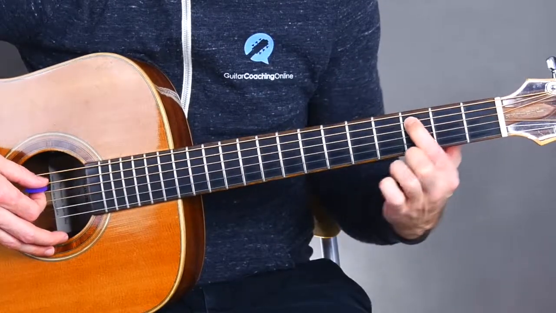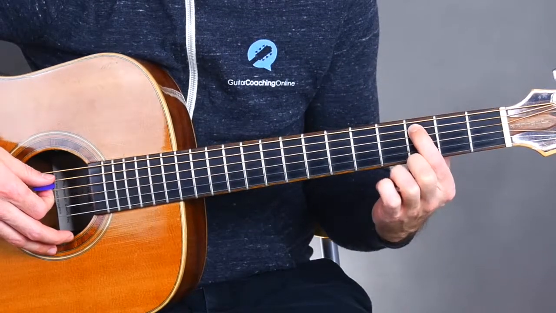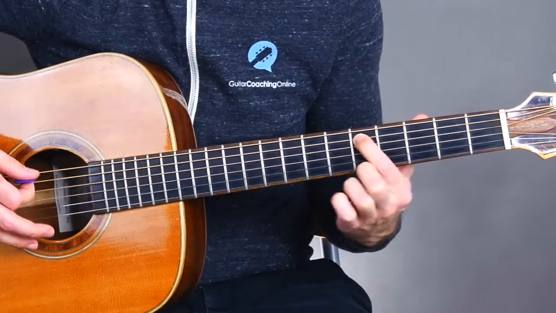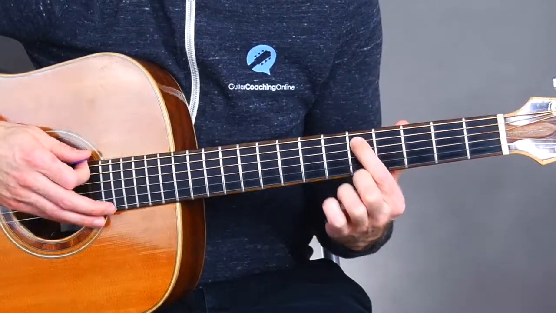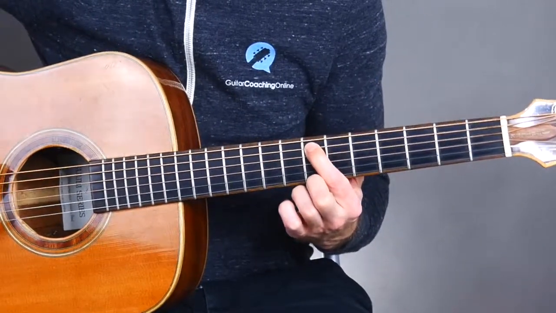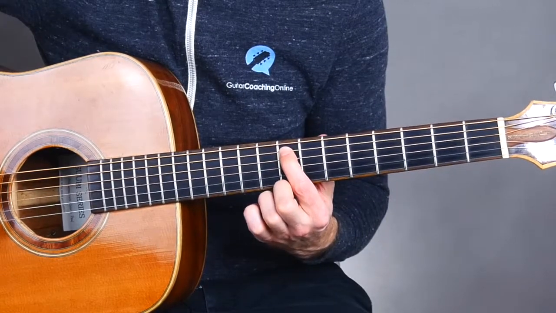Starting with the C note, we're going to move up a whole step, which is 2 frets. We're going to move up another whole step, which is 2 frets. Then we're going to move up a half step, which is 1 fret.